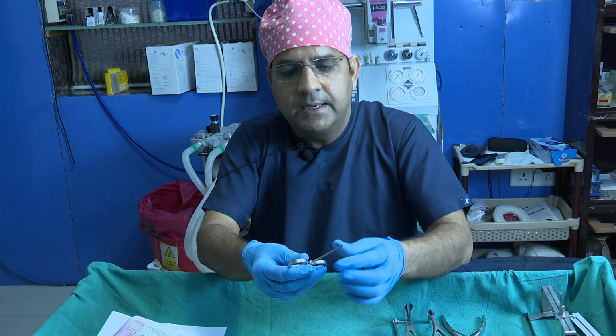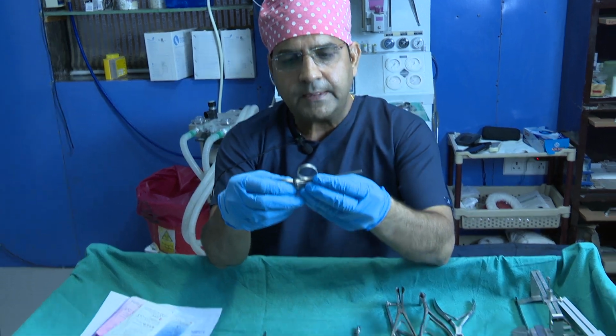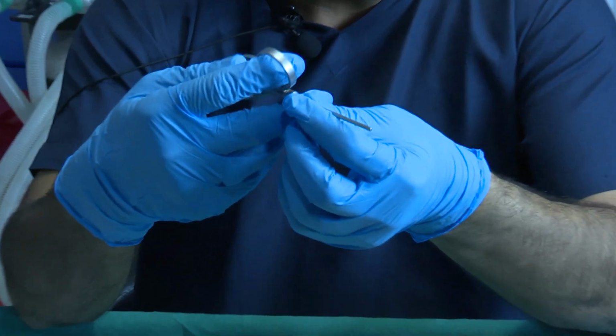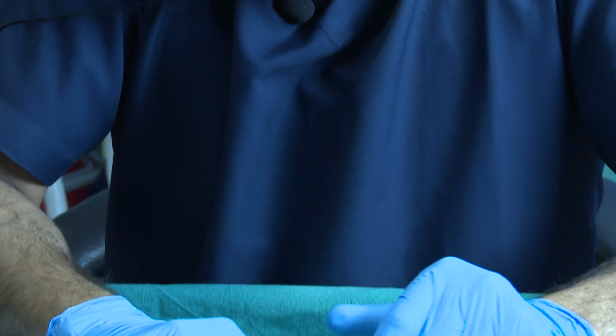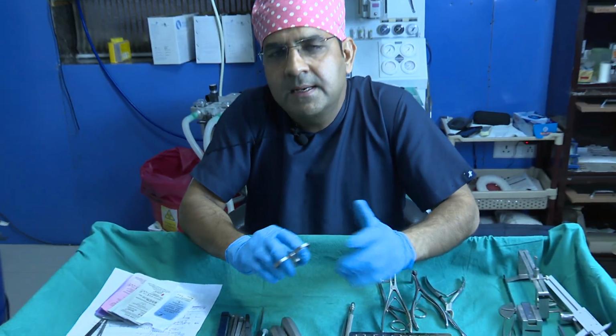And another instrument we have is this one, a small syringe by Medicon, sometimes used just to camouflage minor irregularities.